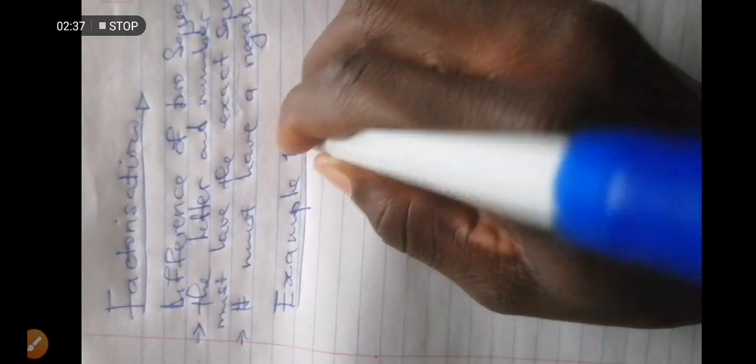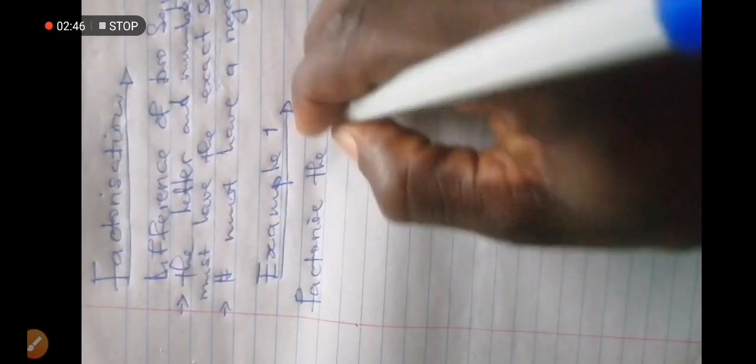Example one. If you want to write notes, you can write notes exactly as I'm doing right now. Example one, then you underline like this. The first question says: factorize the following.